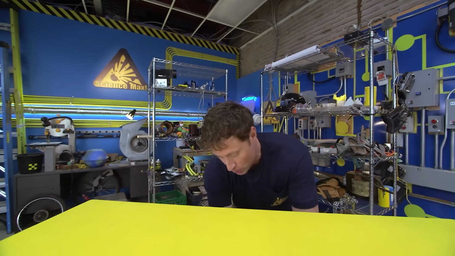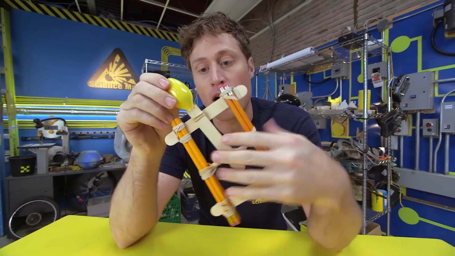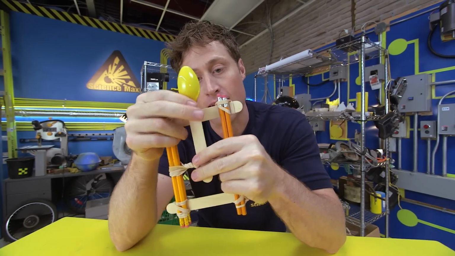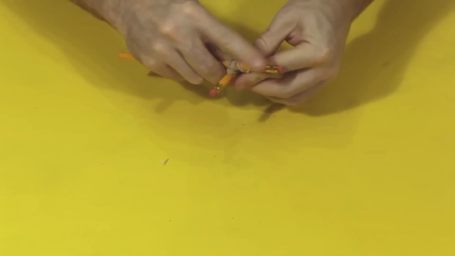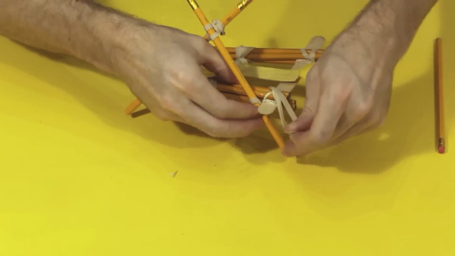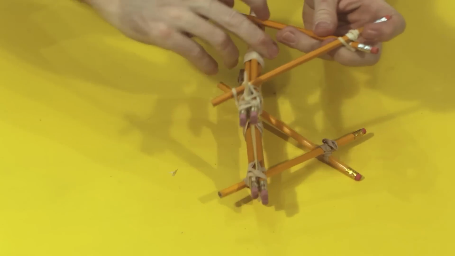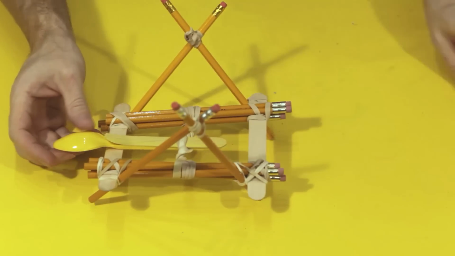Then, take your spoon and stick it on the popsicle stick, and you can also break off the popsicle stick if you want to make sure it's the right length. And it works like that. To make the frame, you just need more pencils and elastics. The trick is to make a triangle with 2 pencils attached to your frame. They should stick up right where your catapult arm would be fully upright.